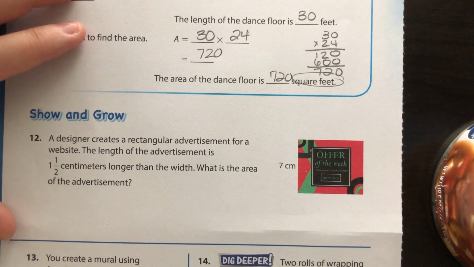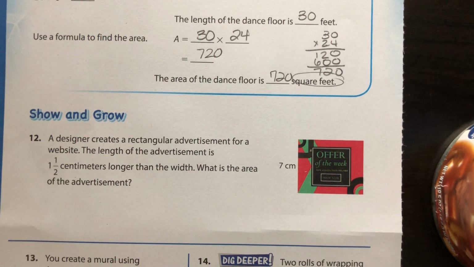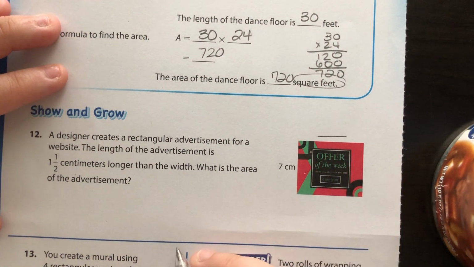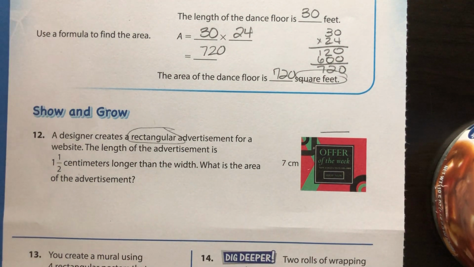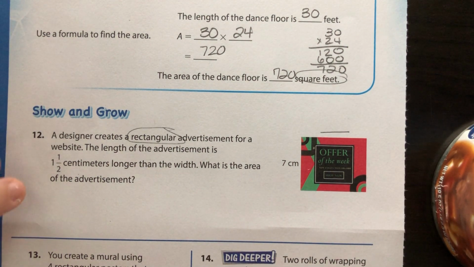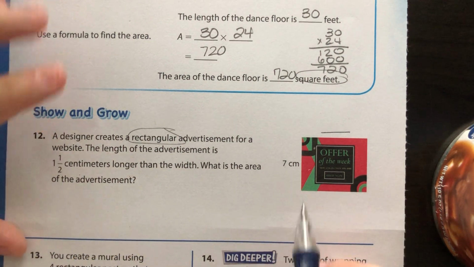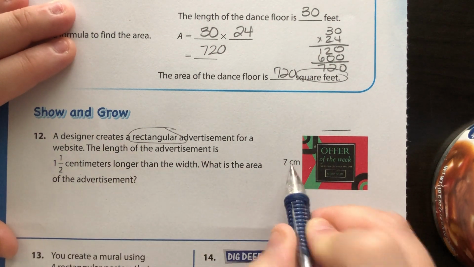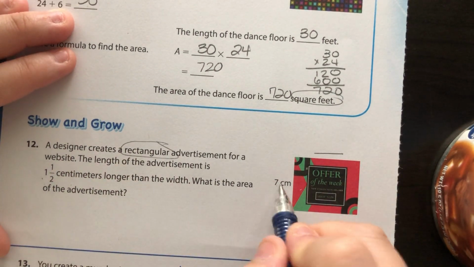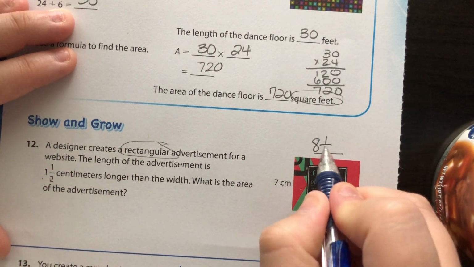Here we go. Number 12. A designer creates a rectangular advertisement, so like a poster for something, for a website. The length of the advertisement is 1.5 centimeters longer than the width. What is the area of the advertisement? So, again, they don't give me the length. It's missing, okay? And it's rectangular, so we know that the length and the width have to be different in measurement. But they do tell me that the length is 1.5 centimeters longer than the width. So we have to add 1.5 to 7. So that means we add a whole number, so that's 8, and then the half.